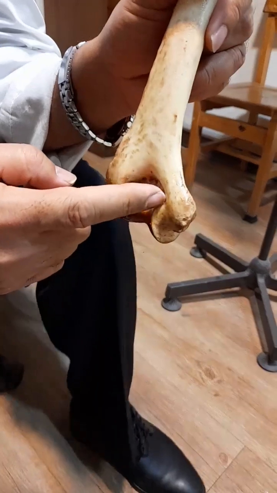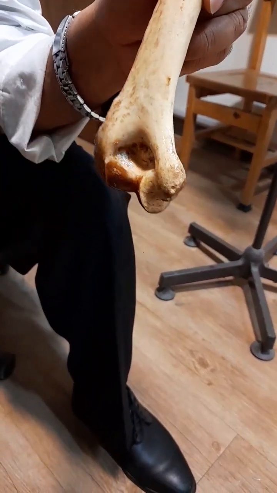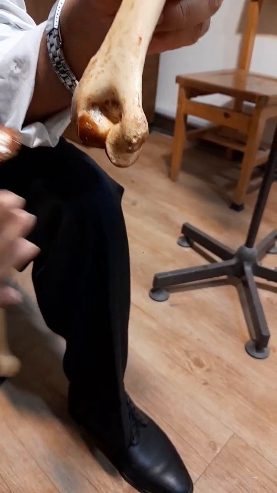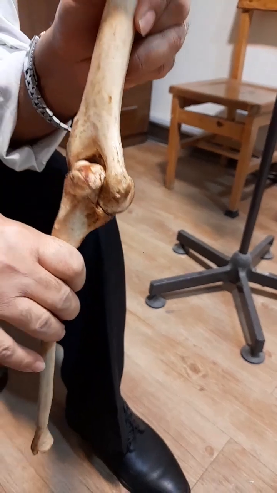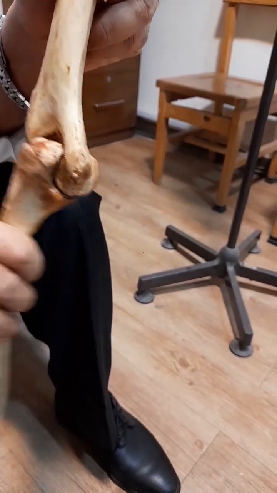On the posterior side, we have a deep fossa. This is the olecranon fossa, because the olecranon fits into it in extension.